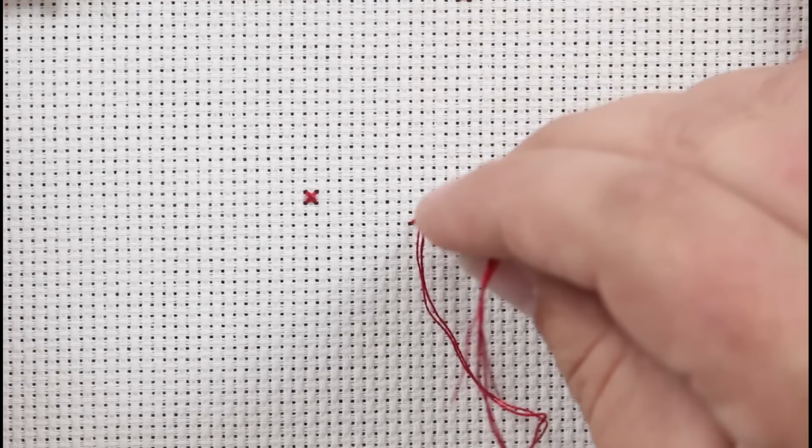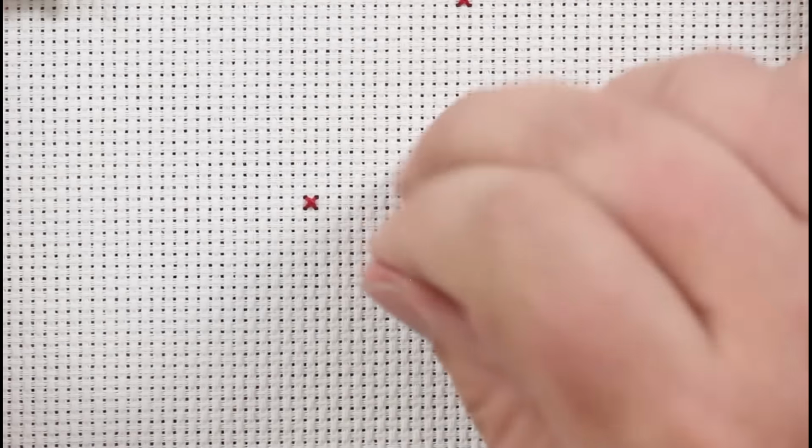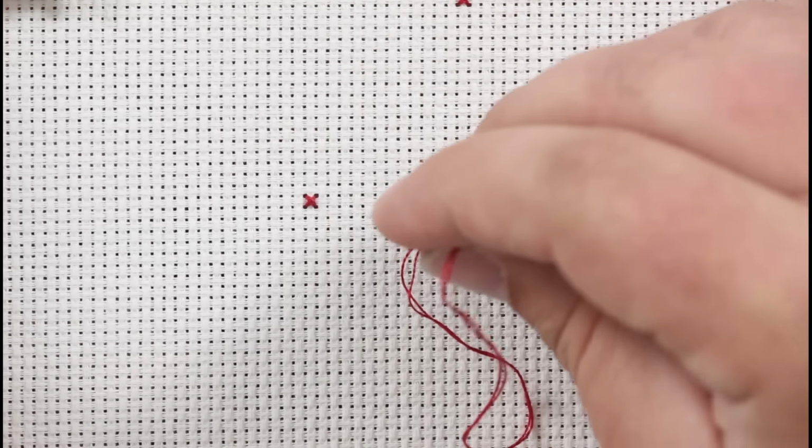So I'm going to again start my thread with a loop start. Then do the other half of my stitch. And then once again, I'm going to turn onto the back side of the project. And with this one, rather than just relying on the friction of the stitch against itself, I'm actually going to take advantage of the structure of the aida that I'm using.